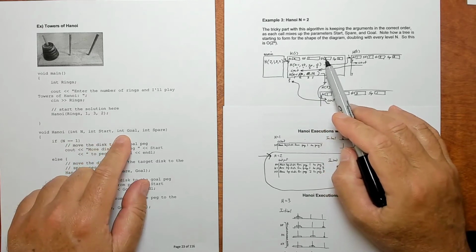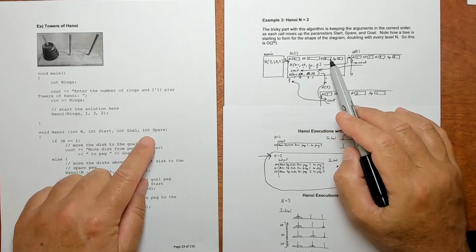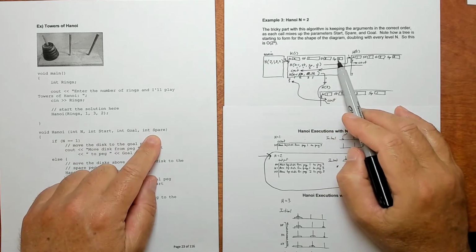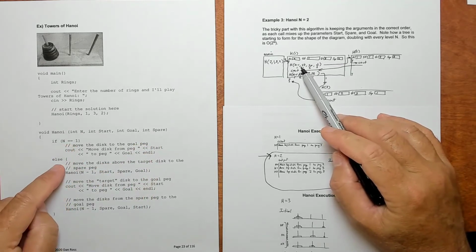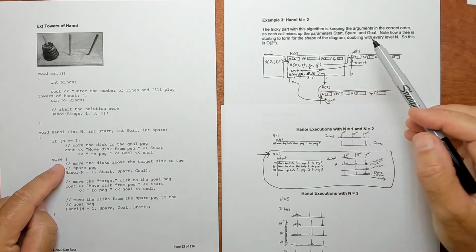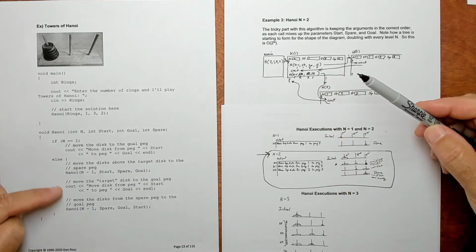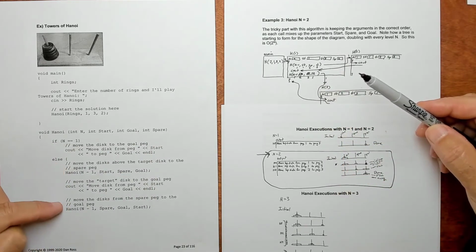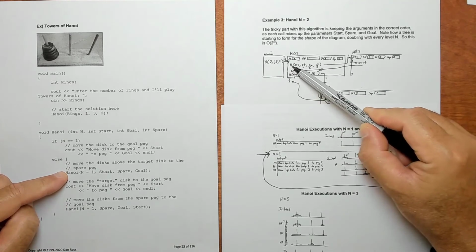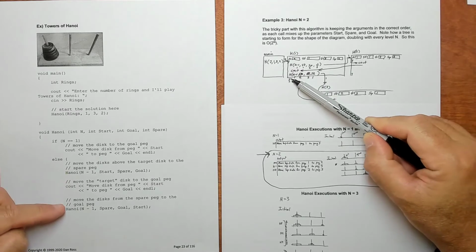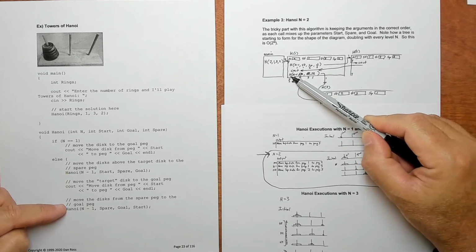The goal goes into this G box 3, and the spare goes into SP box 2. N is not 1, so we do this else branch. And the else branch consists of 2 calls to Hanoi. So the first call is this H call right here, and the second call is this other H call here.